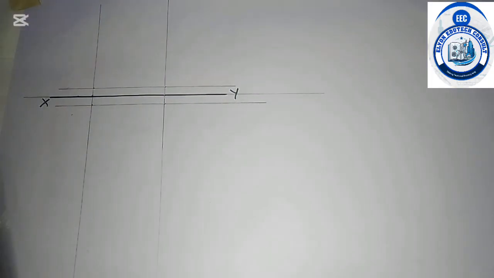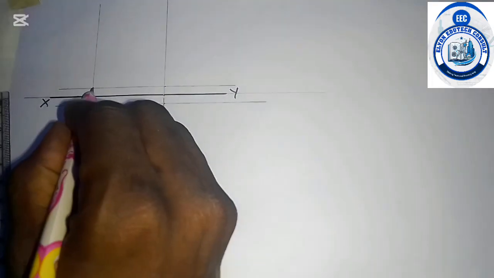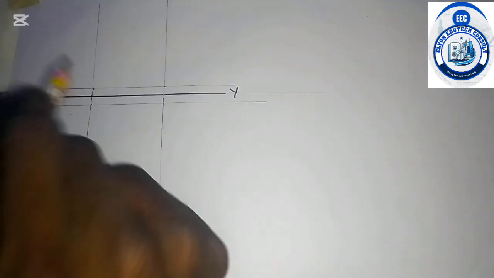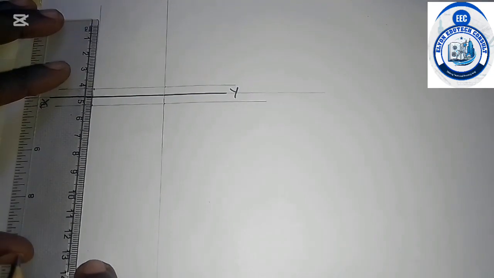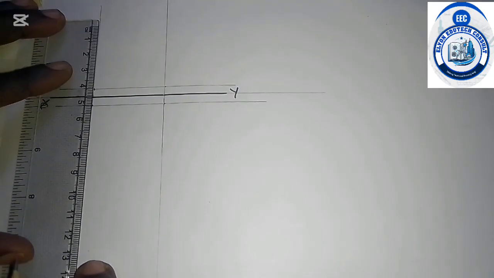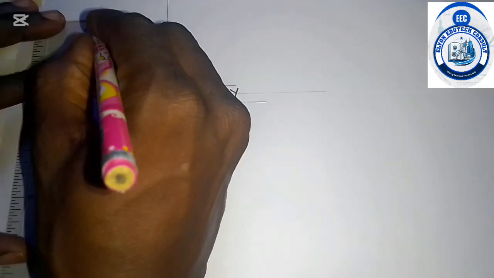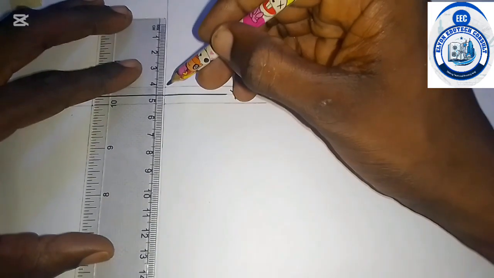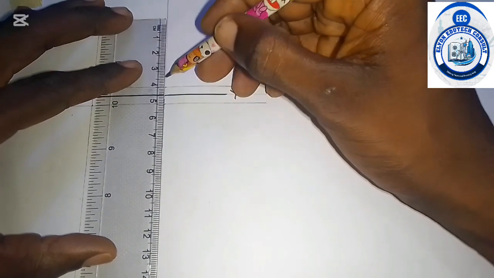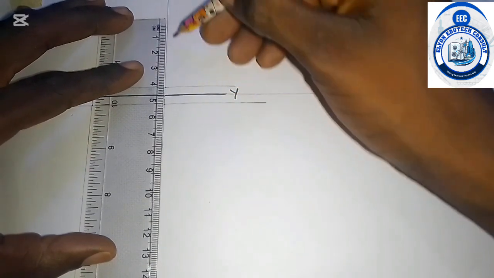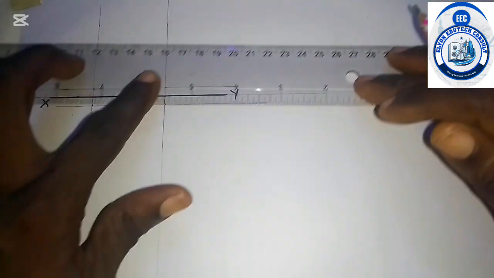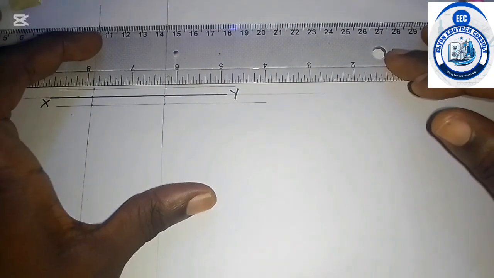All right, so I will take 40 from this point now, from this point where I put the pencil. So I'll take 40 up this way, then I'll do same at the other side here, so that I can connect the points together. Okay, so I will just connect.